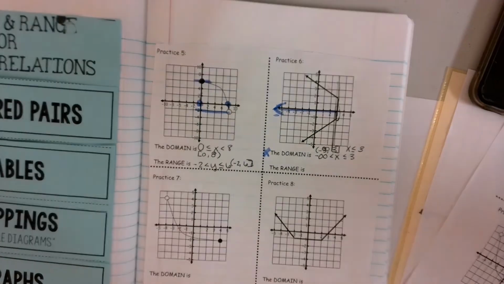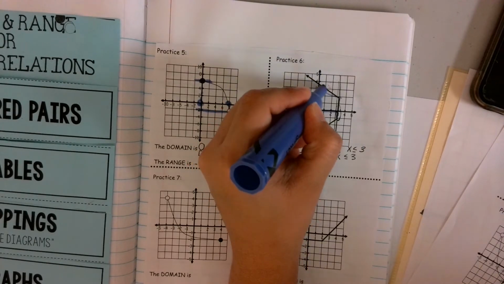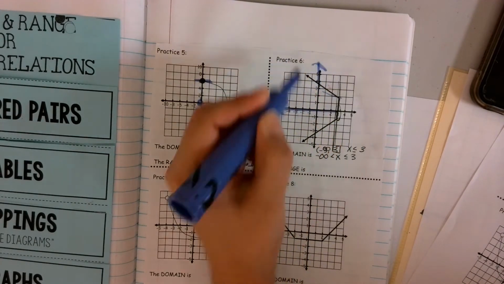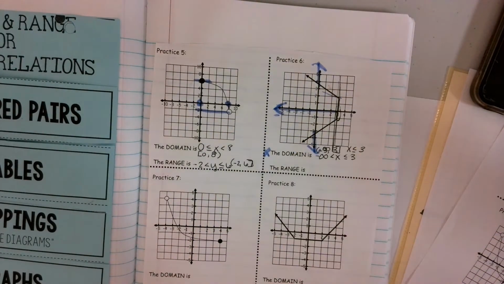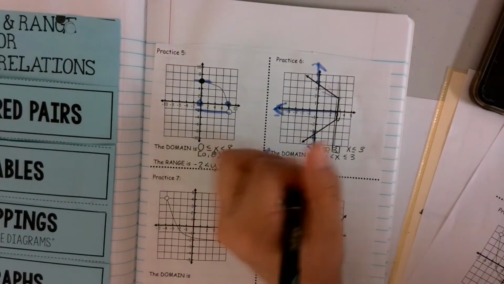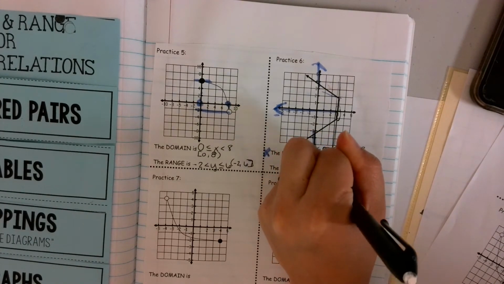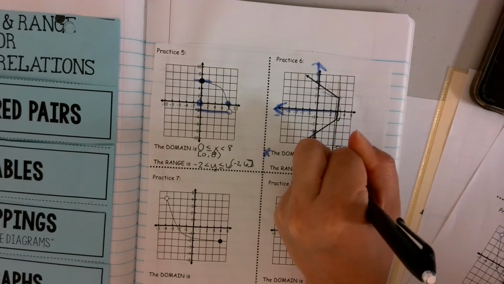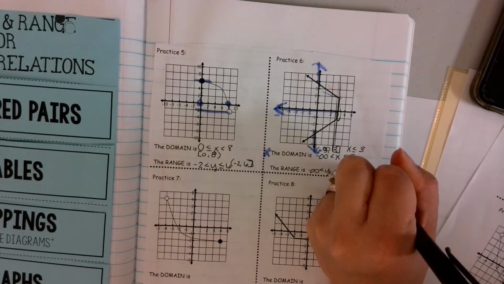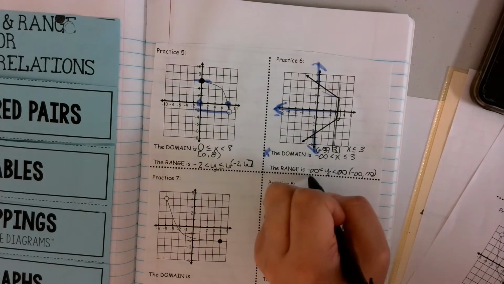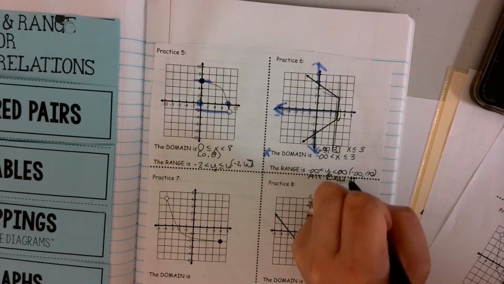Okay, now on my y-axis I have an arrow, so I'm going this way forever, and I'm going this way forever. So I'm going down forever and I'm going up forever. So I'm going to negative infinity to positive infinity, or we can call that all real numbers.